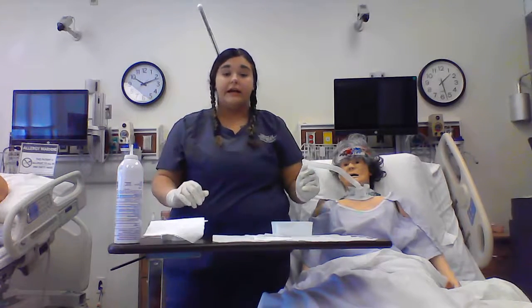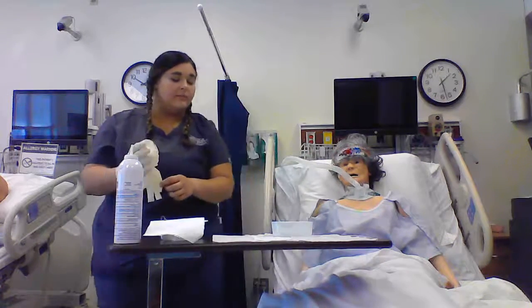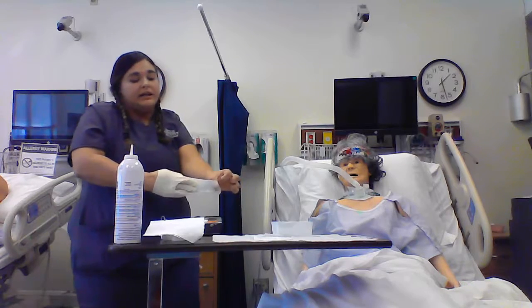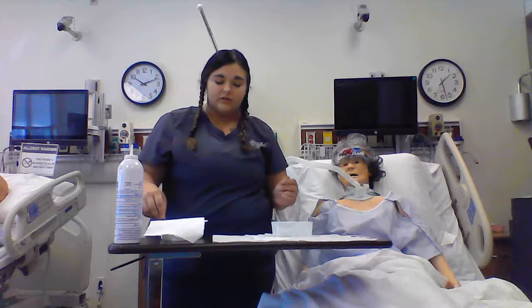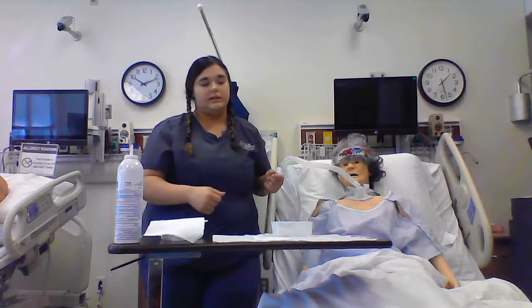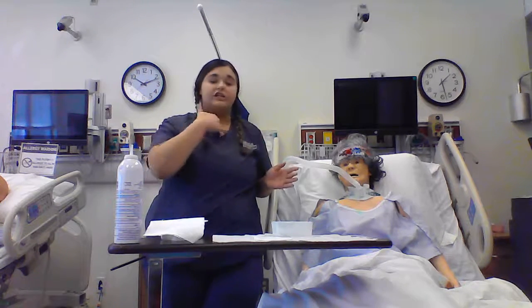I'll clean up my area here, and after I know that my patient is stable and my area is cleaned up, I would then go document how my patient tolerated the procedure, the characteristics of all of her secretions, what color they are, if they were super thick, that she's breathing okay, and that I changed her dressing.